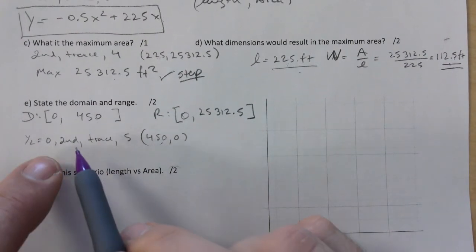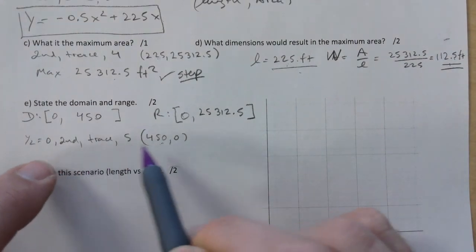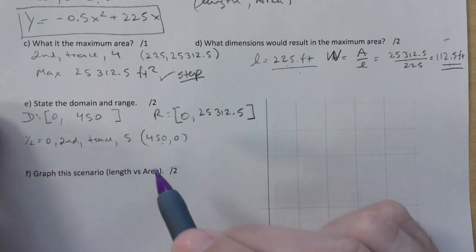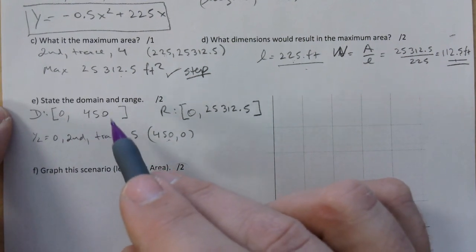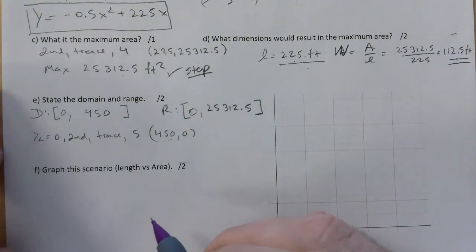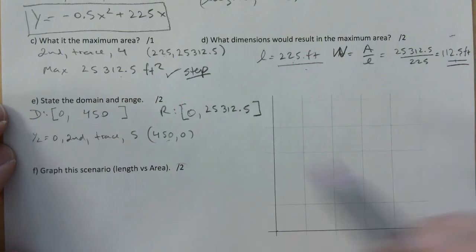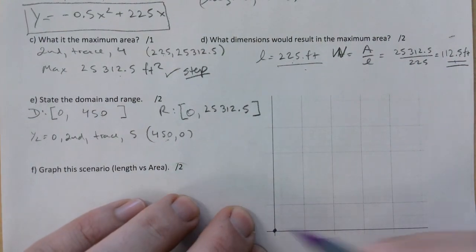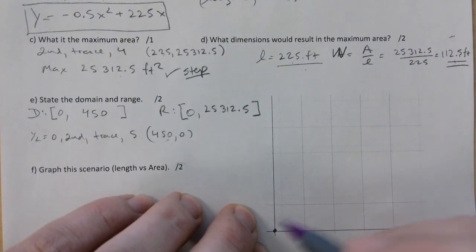So I would say it takes a couple of seconds and then you get it right. But if you know what you're doing, go for it. Just tell me that you're doing that, right? Twice the vertex. Okay. Graph the scenario. So you get 2 marks for domain and range there. Take off half a mark if the brackets are wrong.